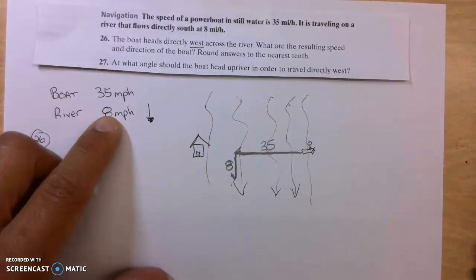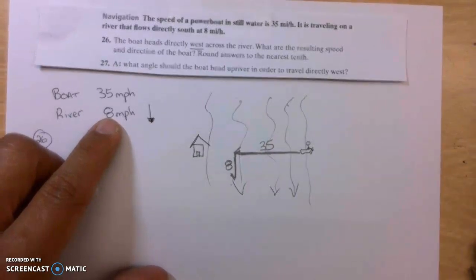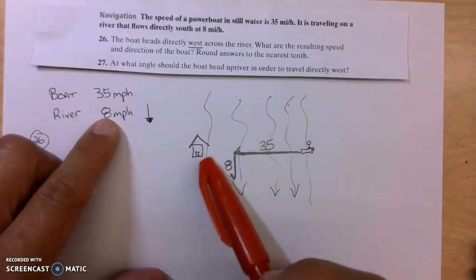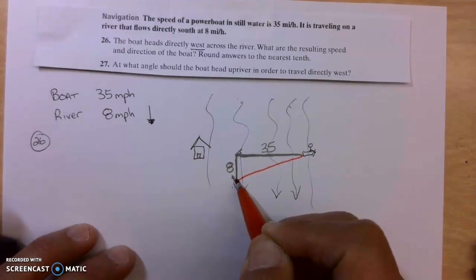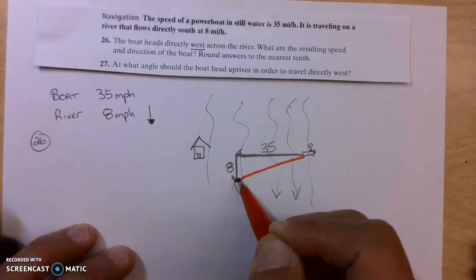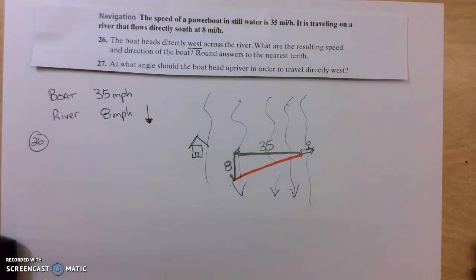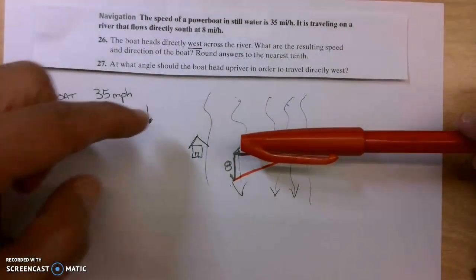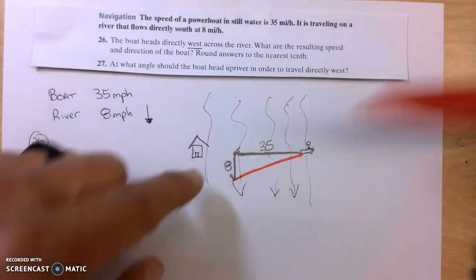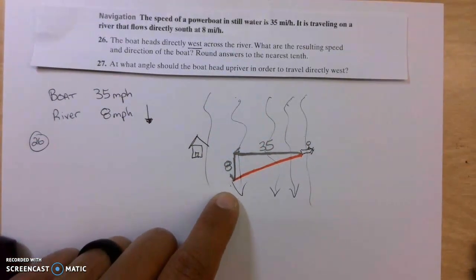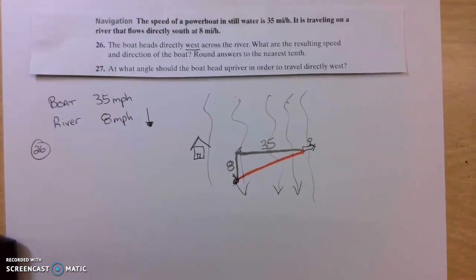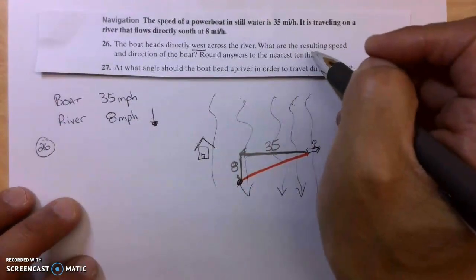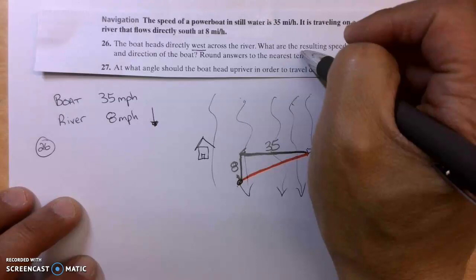So what this guy was planning to do, if he doesn't pay attention, he's going to realize he doesn't hit the house, which is directly west. He's actually going to travel like this red line here. And this is the true vector that he's going to end up doing. He wants to go west, but the current pushes him south. And if he's not paying attention, this is where he's going to end up, right here. Okay. And this is the end result.